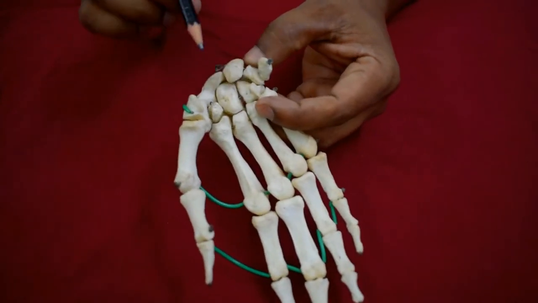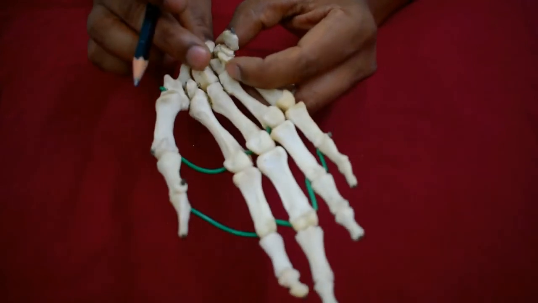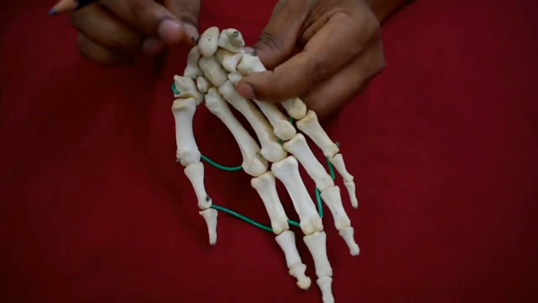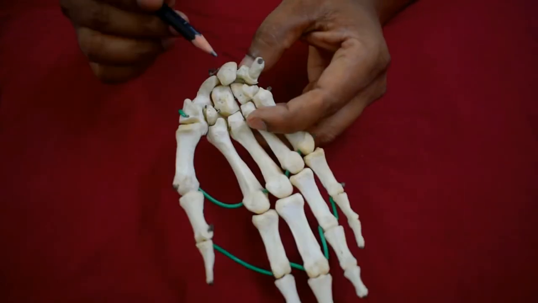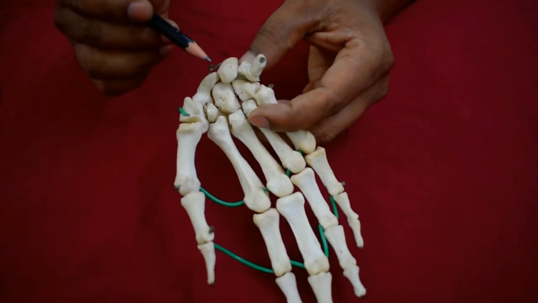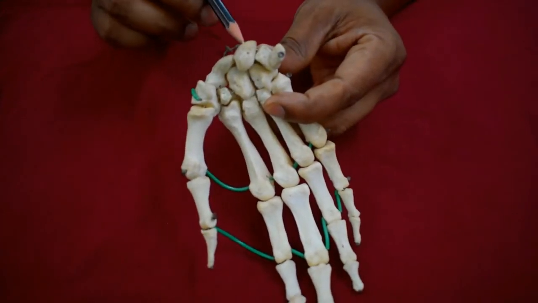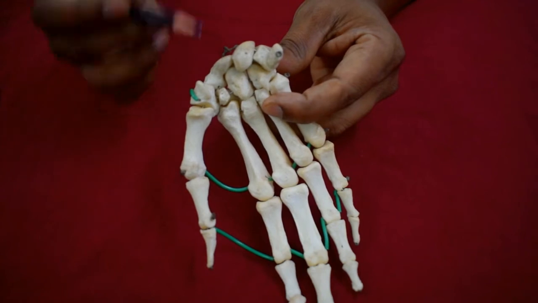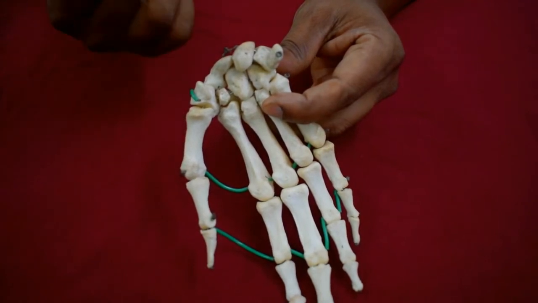Lunate. The literal meaning of lune is moon. This is a half moon shaped bone, that's why we call this bone the lunate bone. The lunate bone's ventral surface is larger than the dorsal surface. That's why lunate dislocations are common when you fall on the flexed wrist.